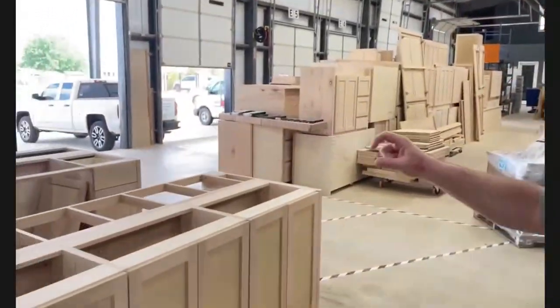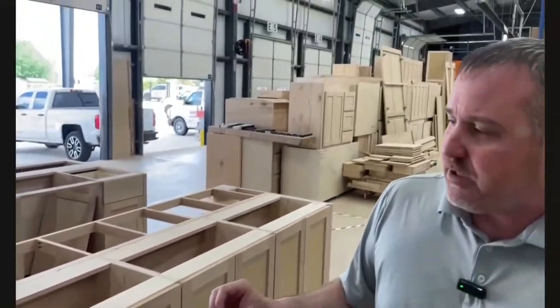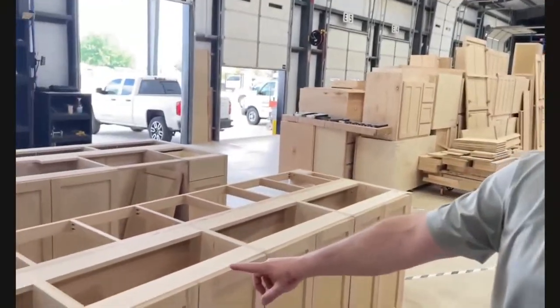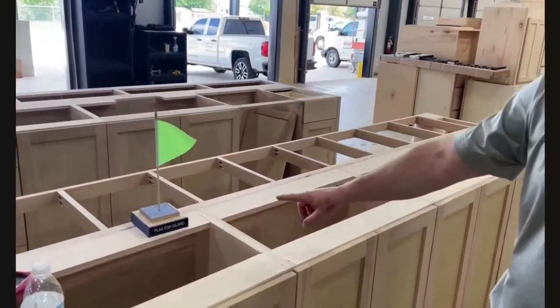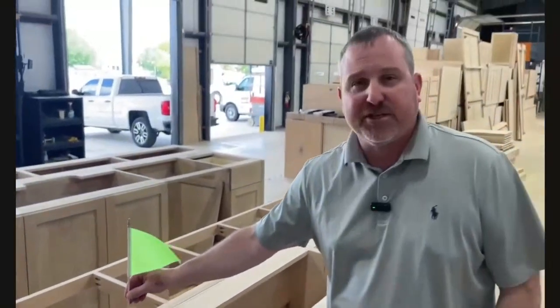So we pre-assemble our islands. There's two of them sitting here. You can see this one, and then our installers take them apart so they know how they go back together, because a lot of these are somewhat complex. The trigger for them to know when to take it off is the flag. Green flag means it's good to go.